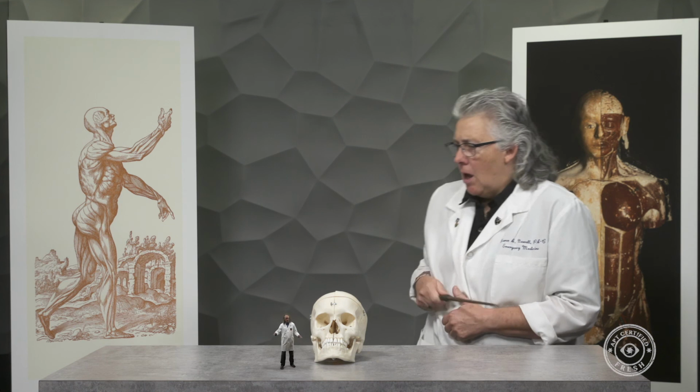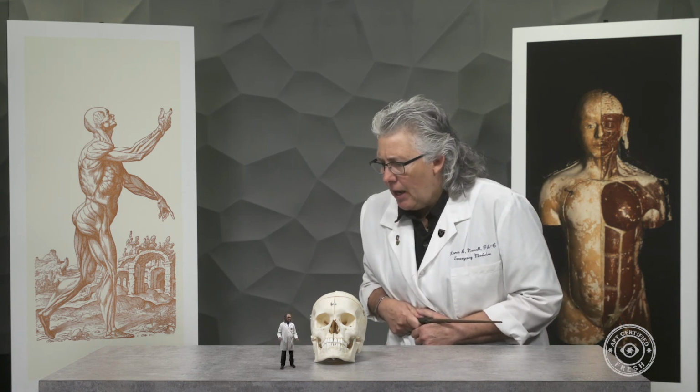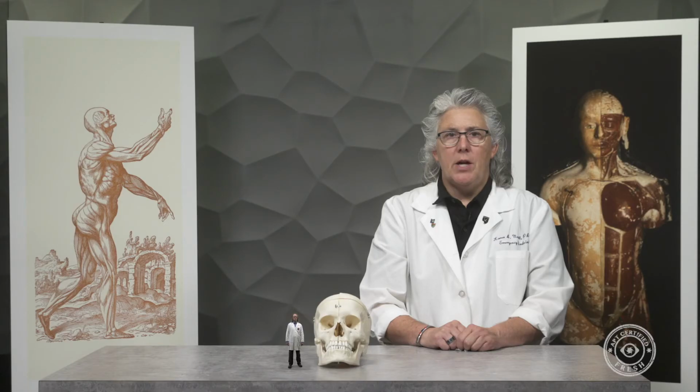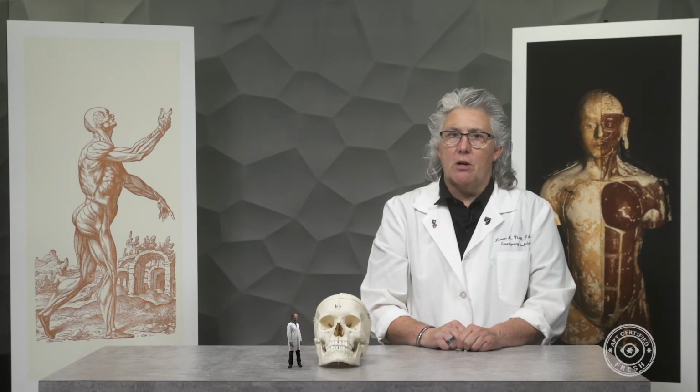Let's take a closer look. Tetis, Pettis, Minimus. Hi, Tiny Ted. How's the view? Wow! The view is amazing. Tiny Ted is at the right side of the skull.